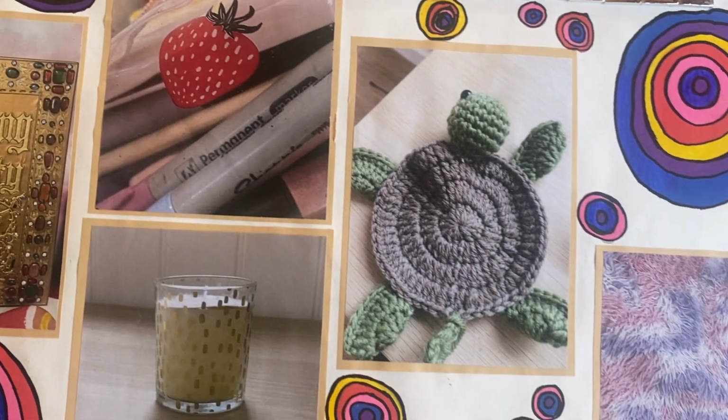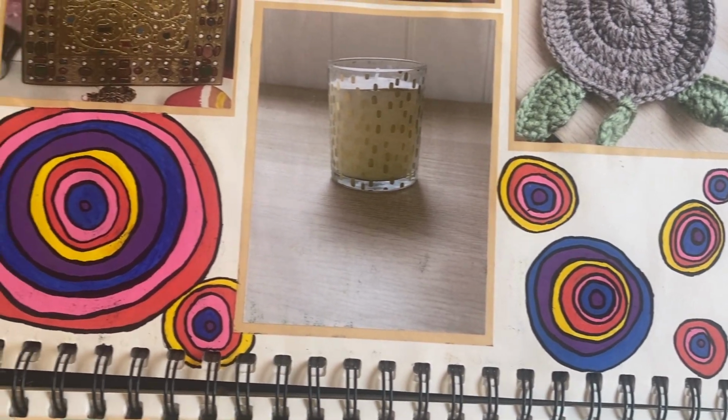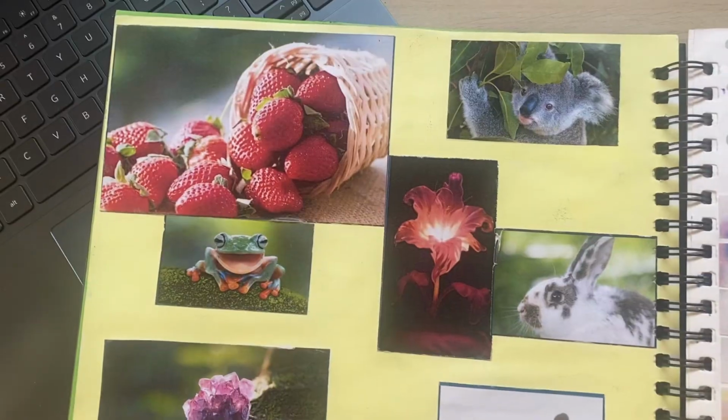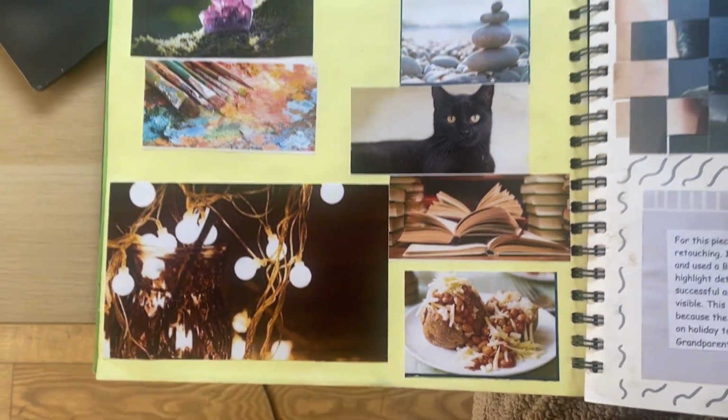And finally, number 5. With photos, ideally you need to try using your own photos. If you can't, it's not the end of the world. Most of the photos I've used are from the internet, especially for my GCSE. So please do not worry if you can't, but I just recommend using your own photos.